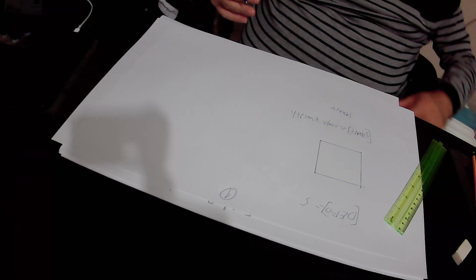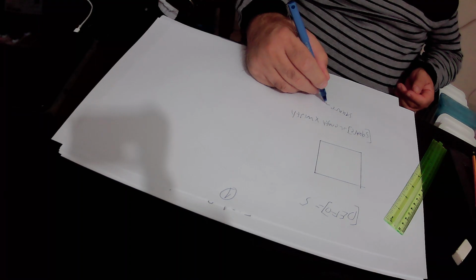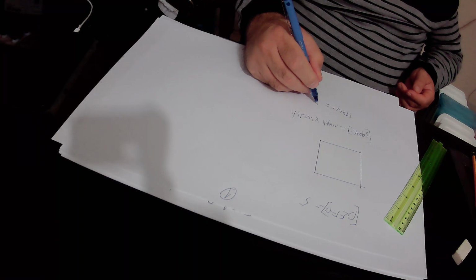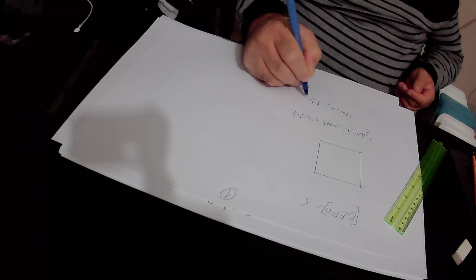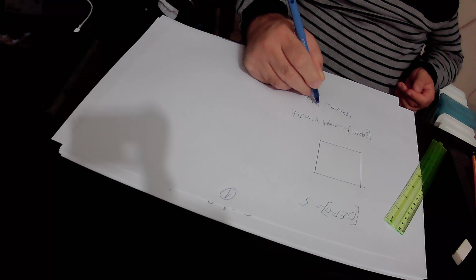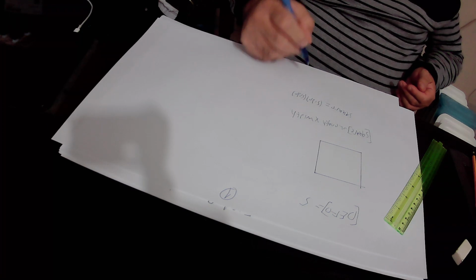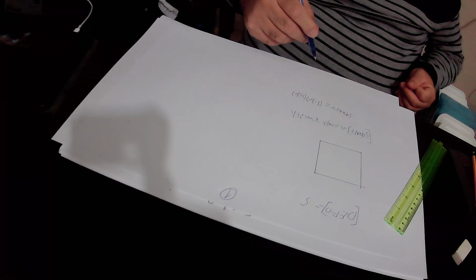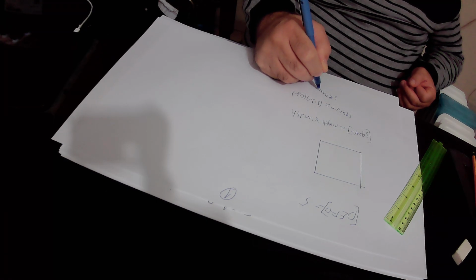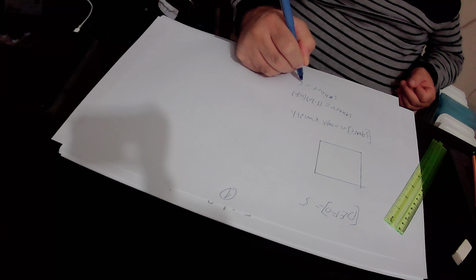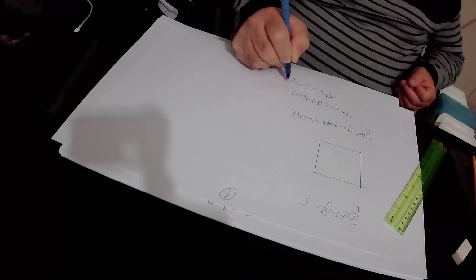that is to say, all the sides of any square are equal to each other. Therefore, the area of any square equals the length, that is the side, times the width, that is also the same side. That is to say, the area of any square equals the side of the square squared.